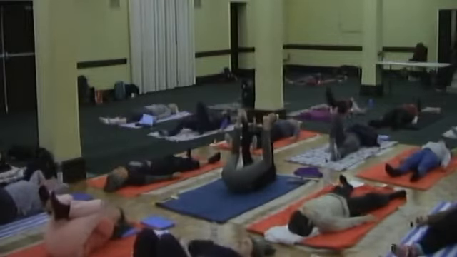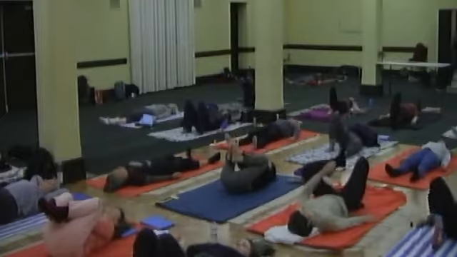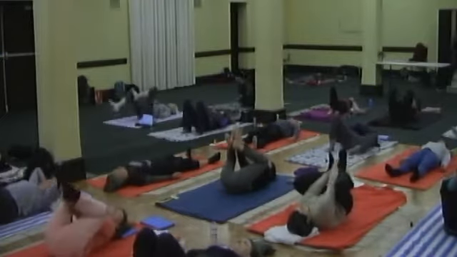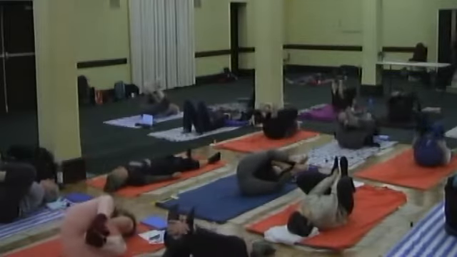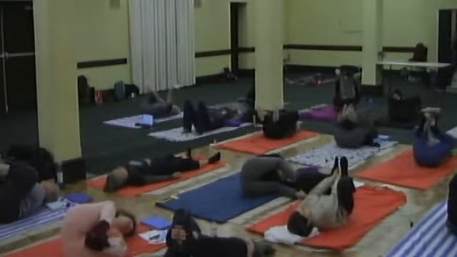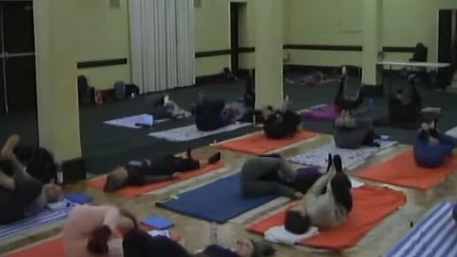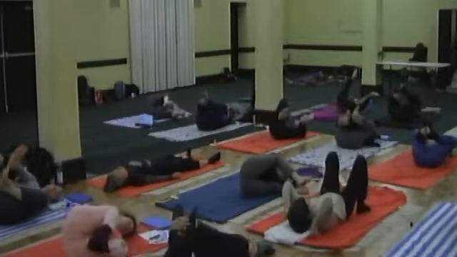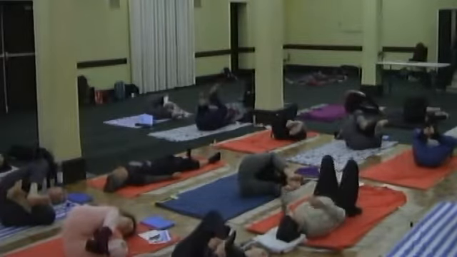And this time, keep holding your feet and roll yourself all the way onto your left side. So you can put your legs on the floor, but you stay connected to them with your hands. It can be lengthened a little bit if it's comfortable, but you roll to your side, stay there.